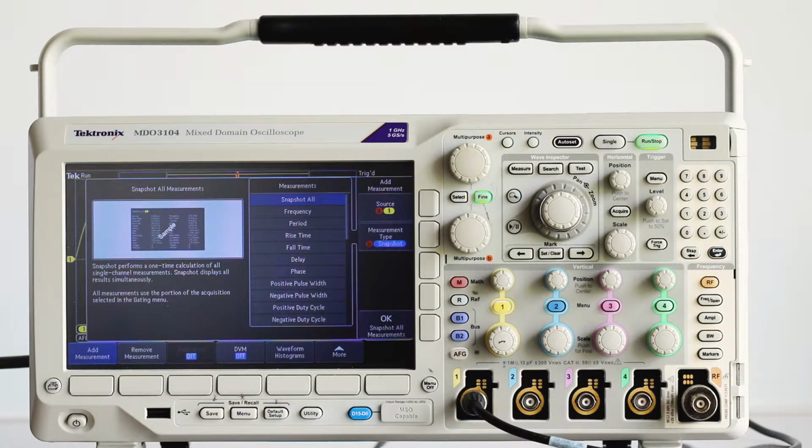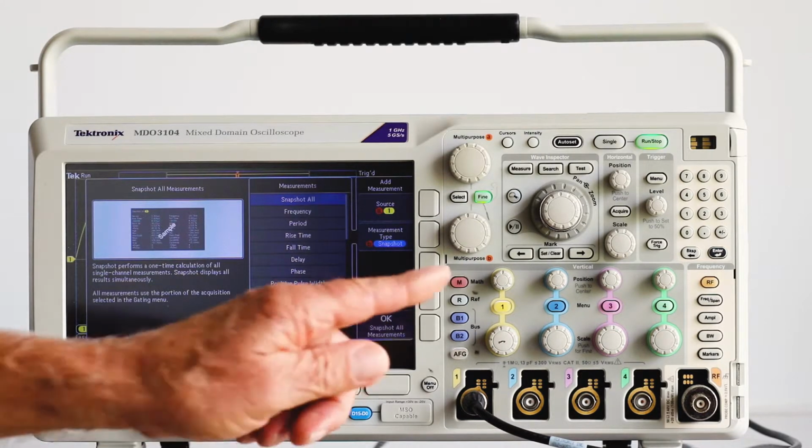To view these measurements, simply select them using multipurpose knob B, and then press the soft key associated with OK Add. Let's go back and choose the square wave.